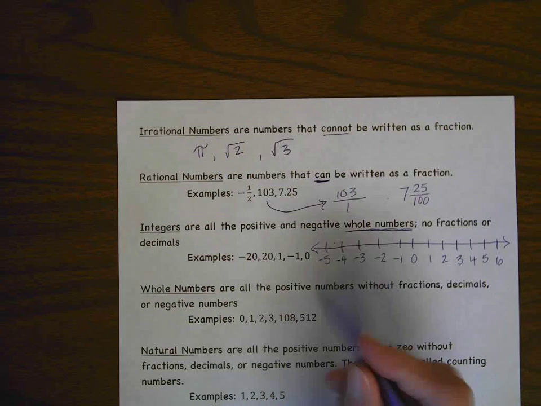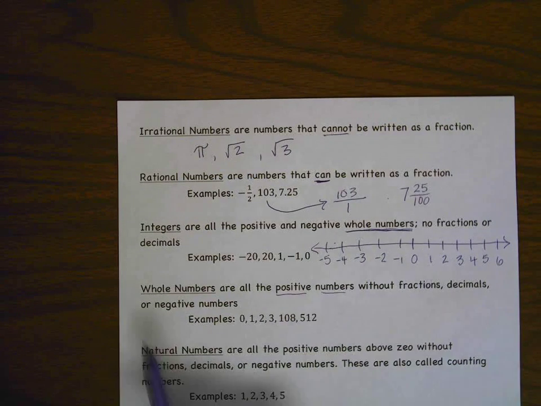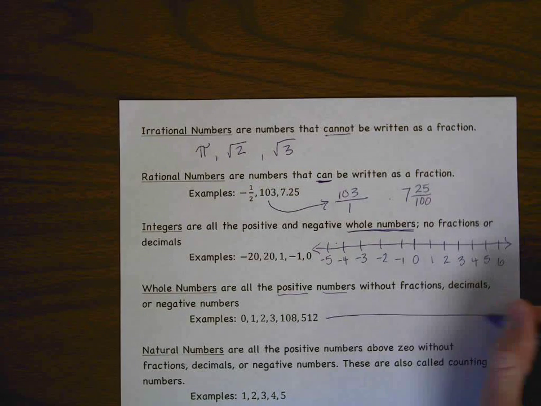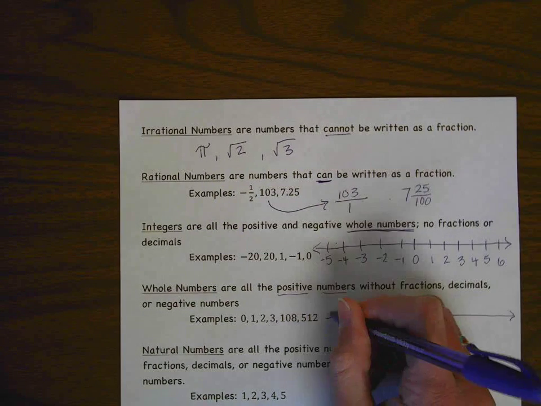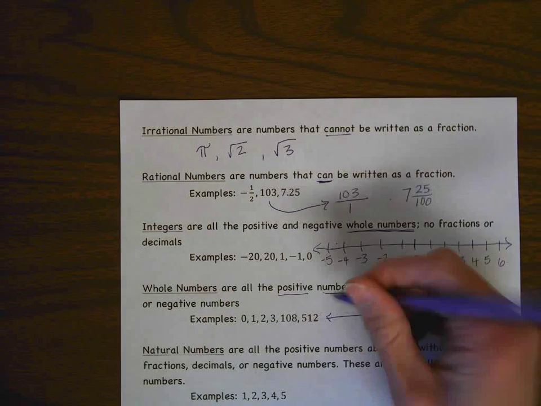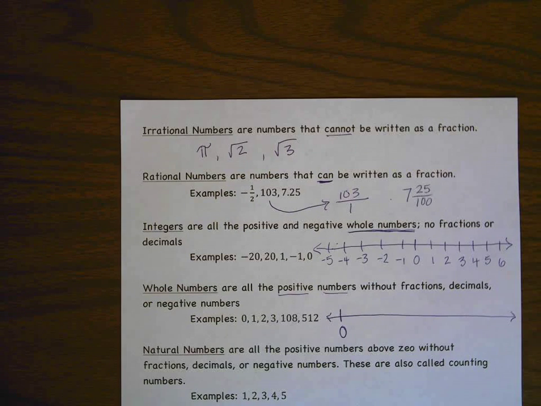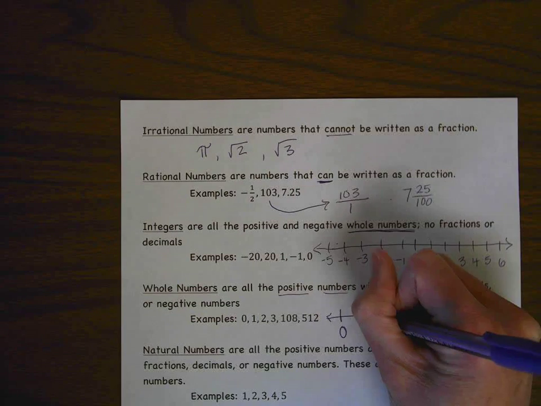Whole numbers are all the positive numbers without fractions, decimals, or negative numbers. So whole numbers, you guys all know what whole numbers are because you've been learning about whole numbers since you were in kindergarten. Whole numbers are all the positive numbers. So our number line on this one starts at 0, okay, because it's all the positive numbers.